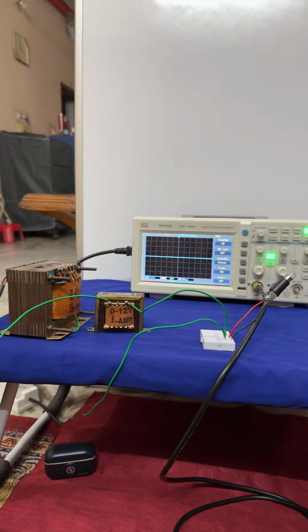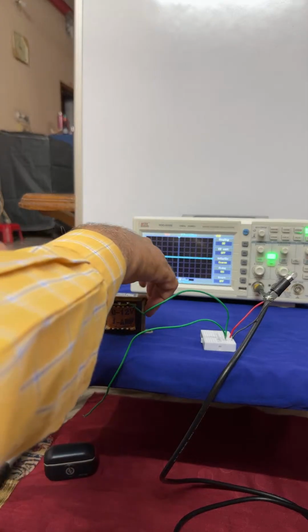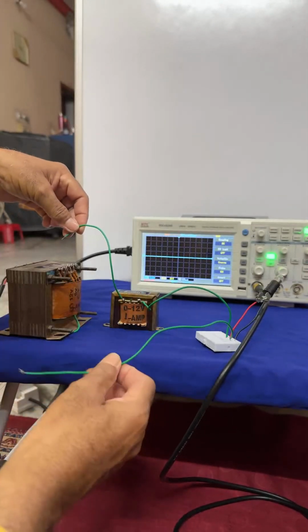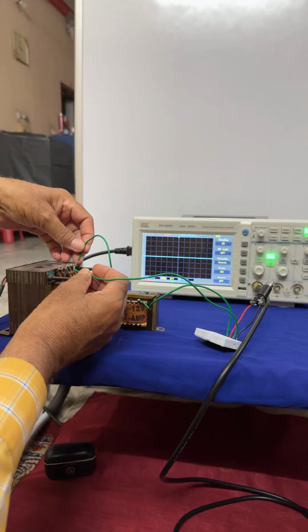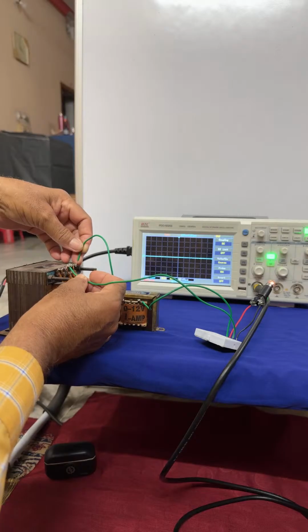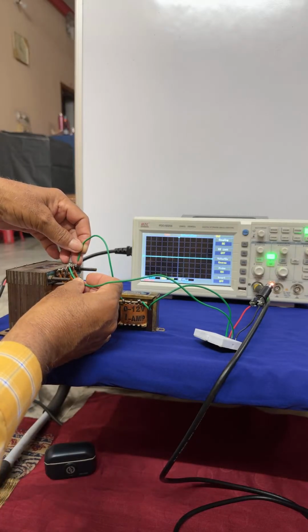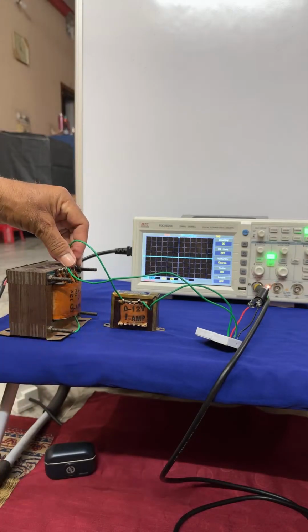So what I am doing, first I show you and then we'll try to see it by oscilloscope. I power it on, and now I connect this 12 terminal and 0 terminal. You can see when the current passes through, whether it is absorbed or not, let me check.